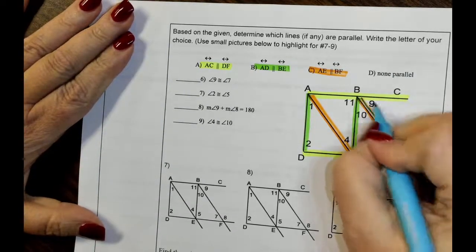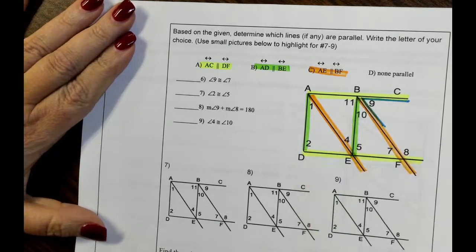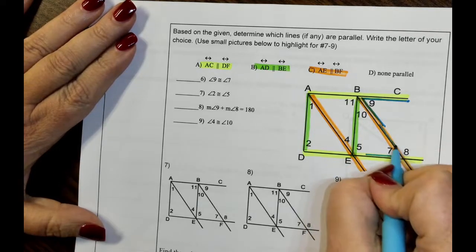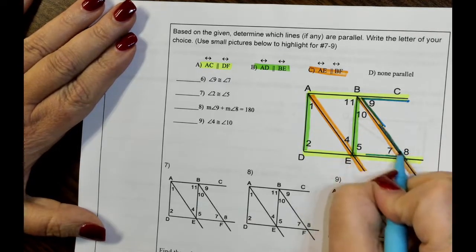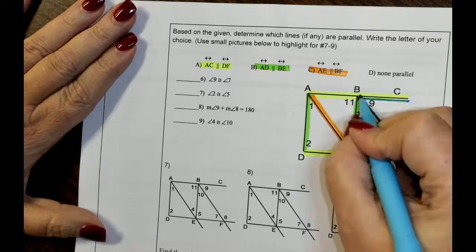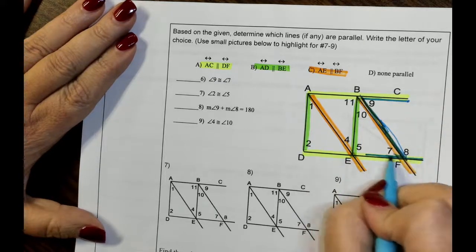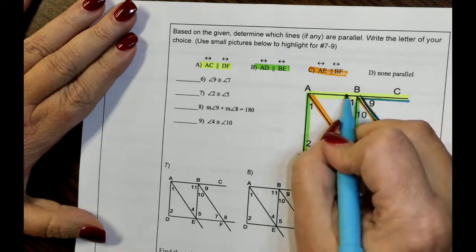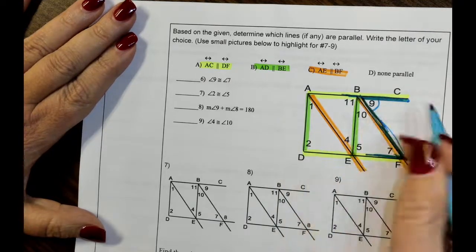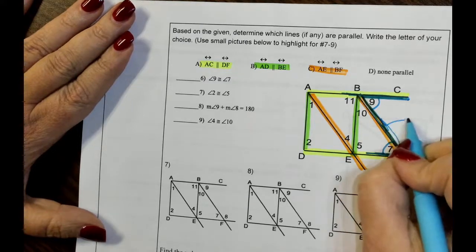We extend it out a little bit so we can see, and this line right here. So we're looking at angle 9 is congruent to angle 7. So this is my transversal. Right? It's the one that you would travel along to get from 8 to 9. That's my transversal. And so then the ones that ended up being highlighted were the yellow lines. That's AC and DF. So I would choose option A, AC and DF.